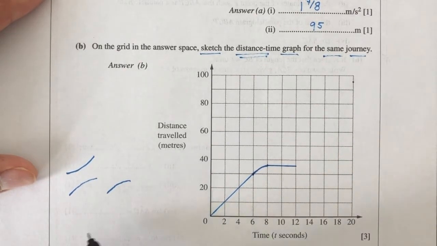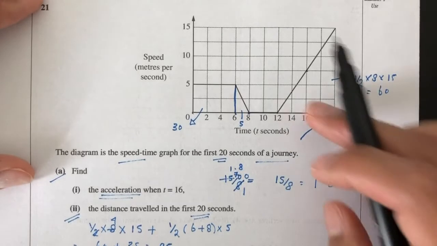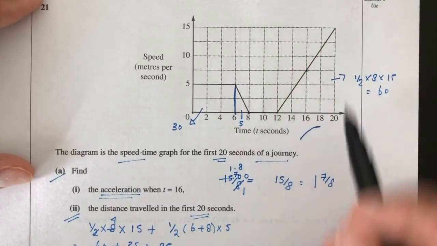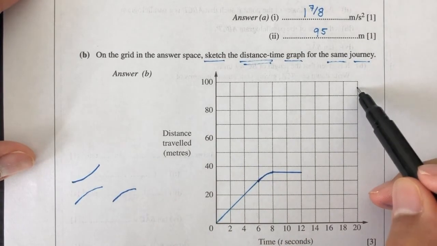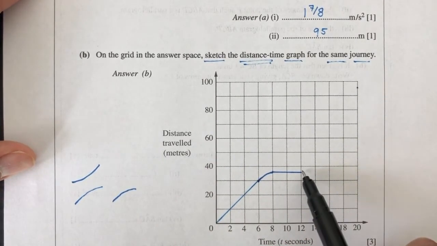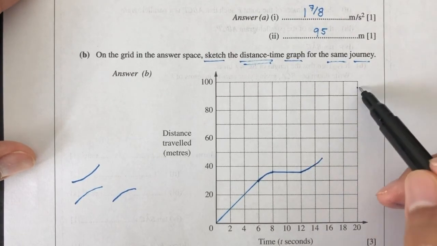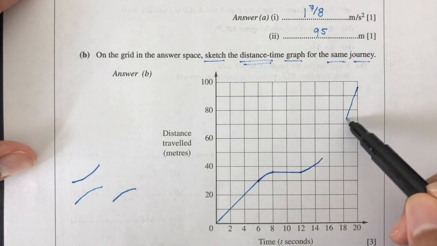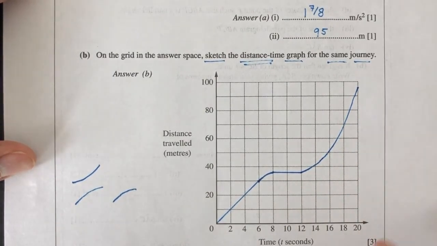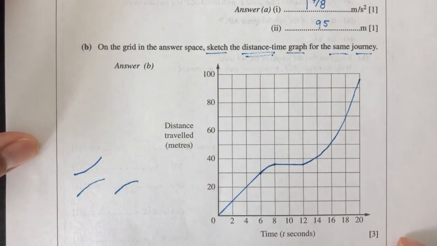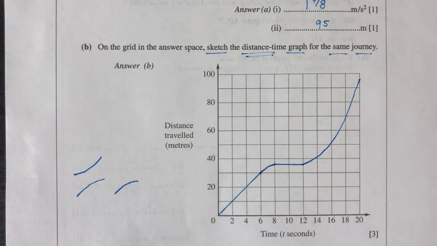So how do you draw an increasing speed? So speed here is increasing. You have to draw it like this, increasing speed. Try your best to make it as smooth as possible. So that becomes like this, increasing speed. So this will be your distance time graph for this journey.